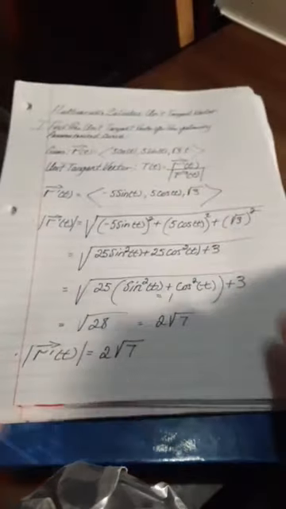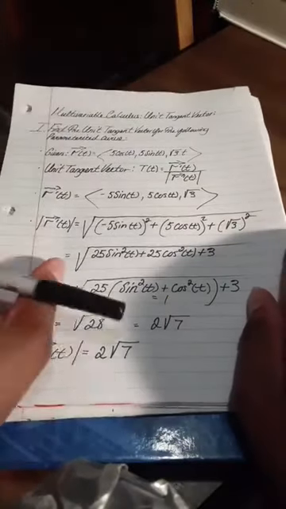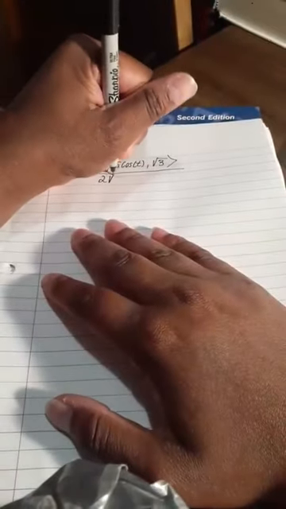Okay, hopefully that makes sense so far. Now to finish it up, we'll clean things up a little bit and we'll have our unit tangent vector. We'll take our first derivative, which was negative 5 sine of t, comma, 5 cosine of t, comma, square root of 3, and we need to divide that by 2 times the square root of 7.